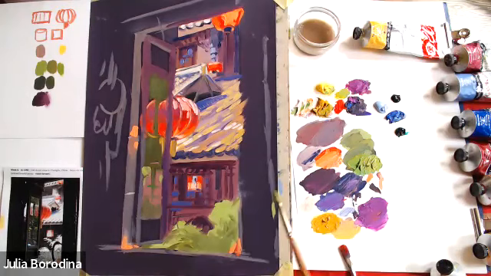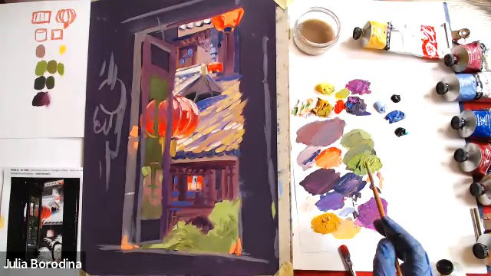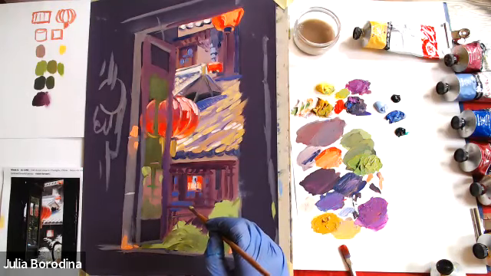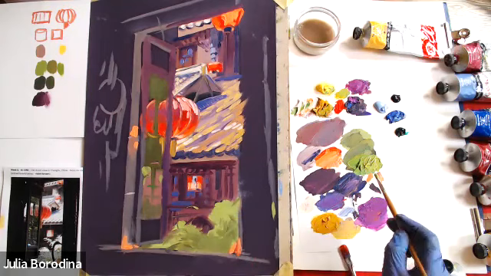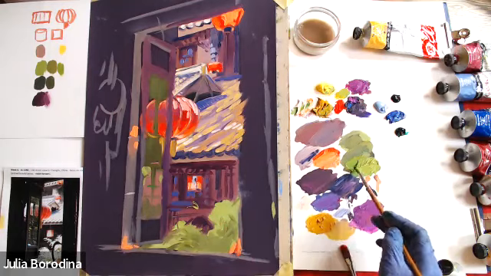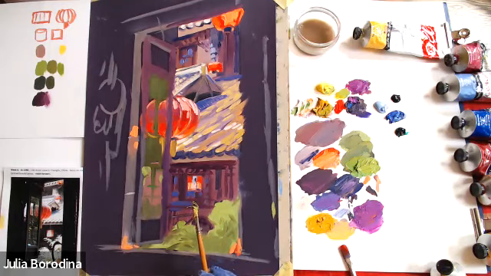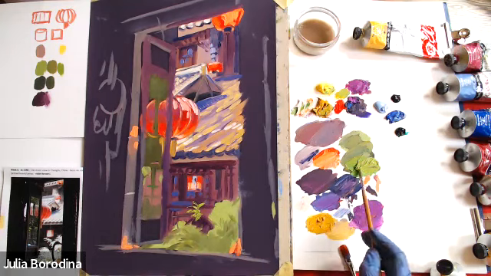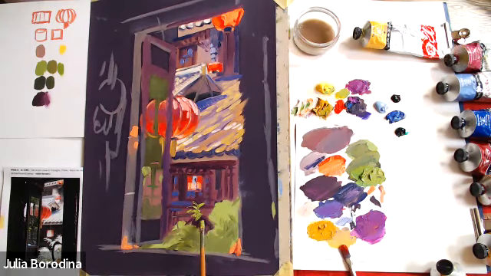So I just want to have those branches here a little bit more elegantly applied, a bit more pointy. So again, my small brush helps me to carry those strokes.